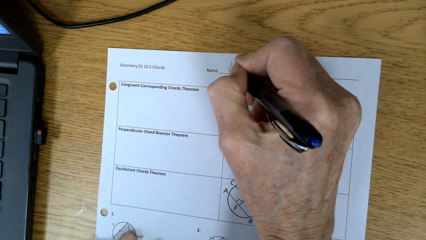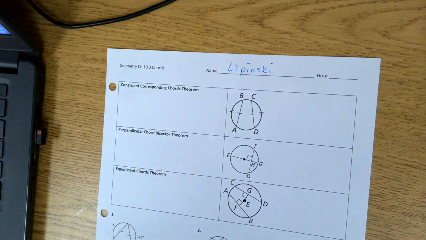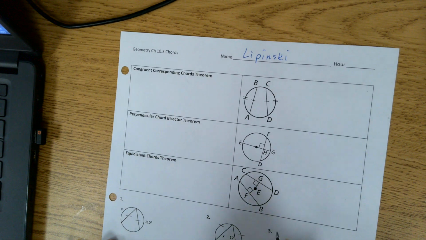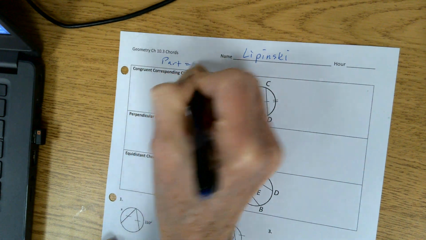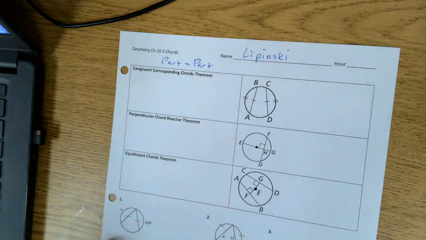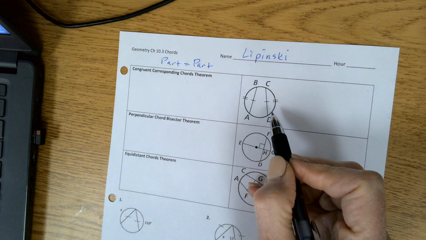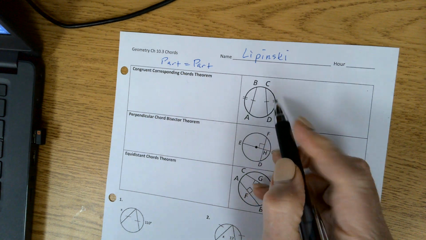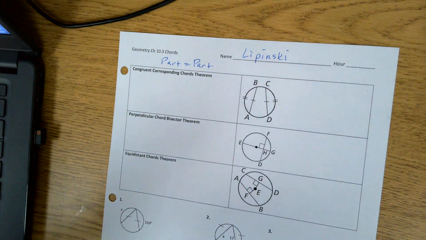Hey you guys, we're going to do section 10.3 and it's all about chords. Everything that we do in this one, pretty much everything, is going to be a part equals part kind of equation. Okay? On this first one, we're going to talk about if two chords are equal, then the arcs that correspond with the chords are equal. Let me show you what I mean.